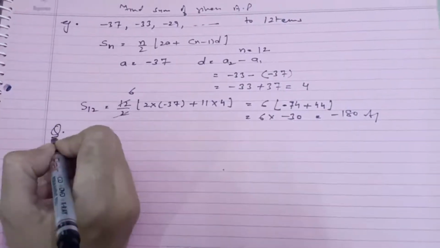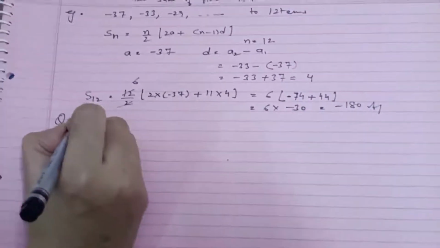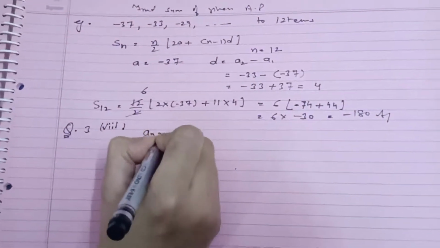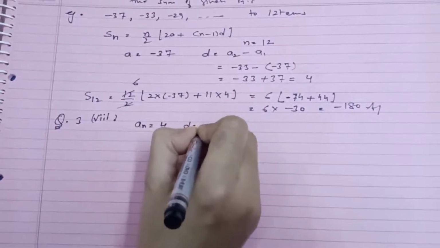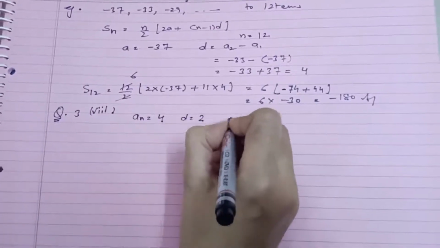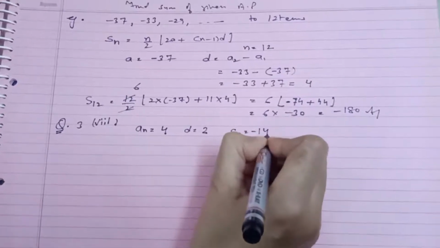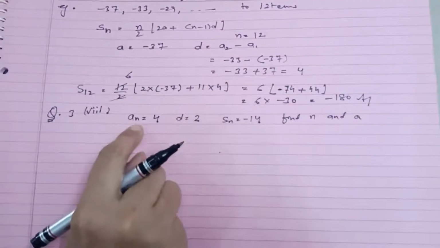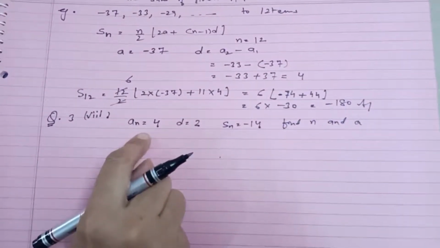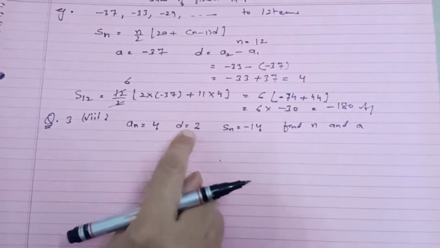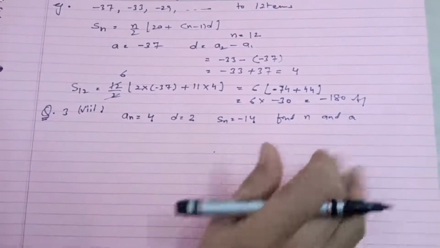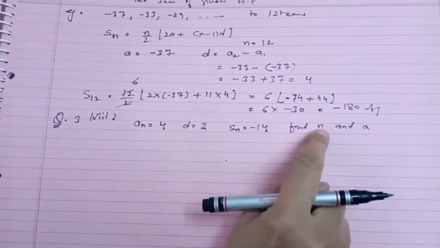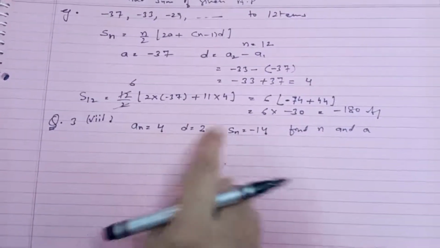This is your NCERT question, and it is very good. Question 3, 8th part. An is given as 4, d is given as 2, Sn is given as minus 14, and you need to find n and a. Sn is given, but you don't know the number of terms because you need to find it. The last term is given, d is given, but a is not given.